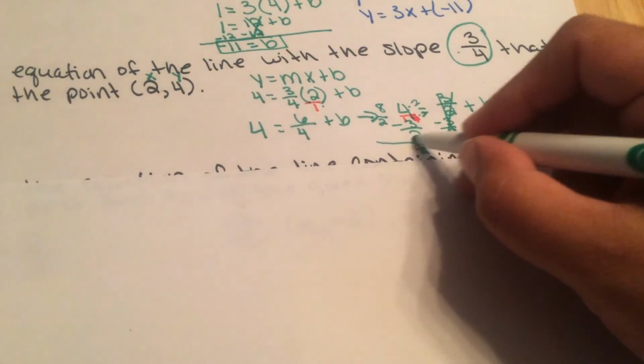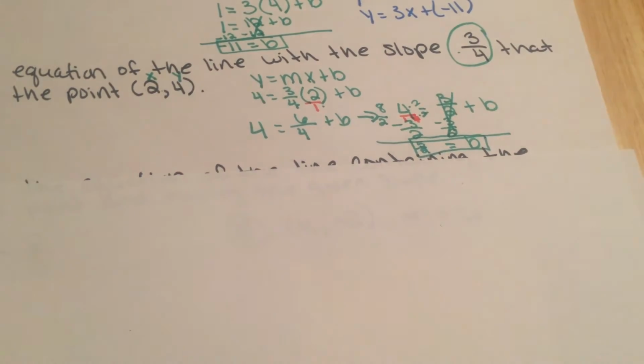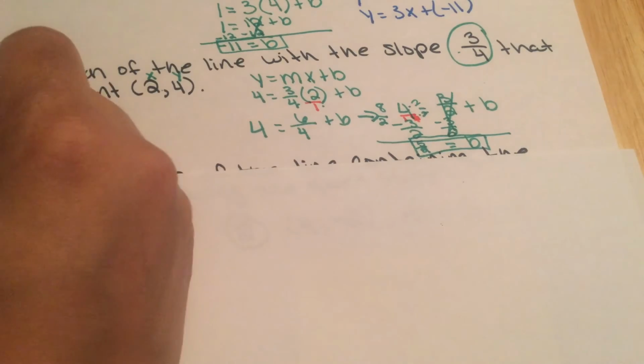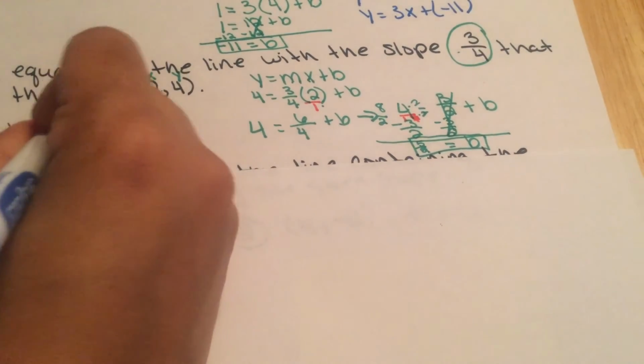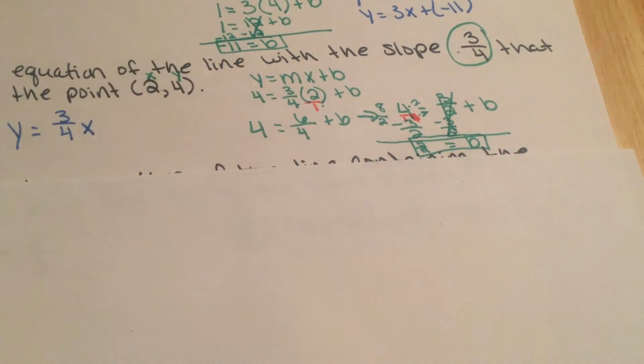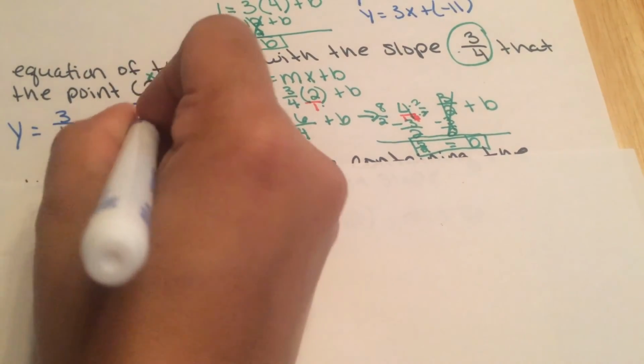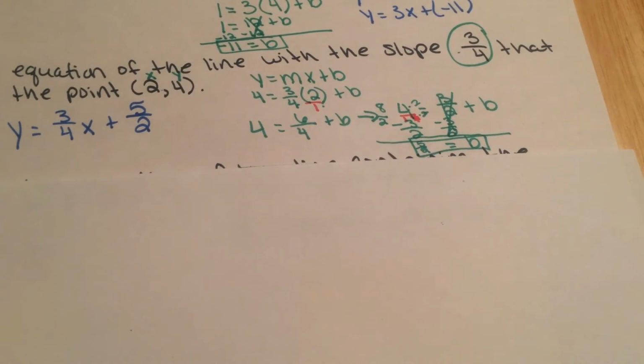Now that I know what b is, and I already have my slope, I can finally write my equation. Y equals my slope, 3/4, x plus my y-intercept, 5/2. Does it matter if it's fractions? No. Earlier we saw those. It's going to be the same exact thing.